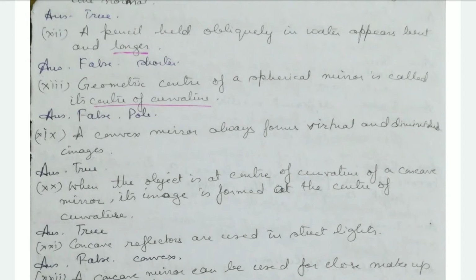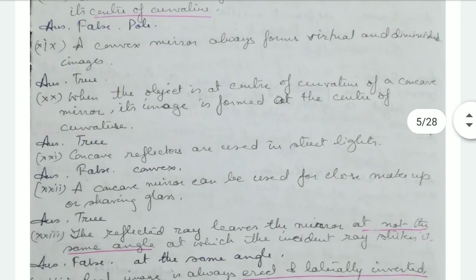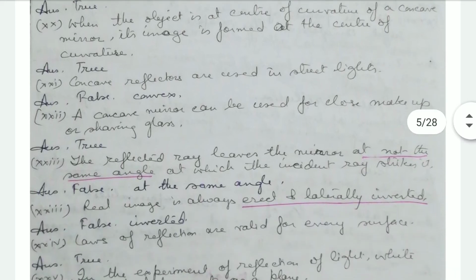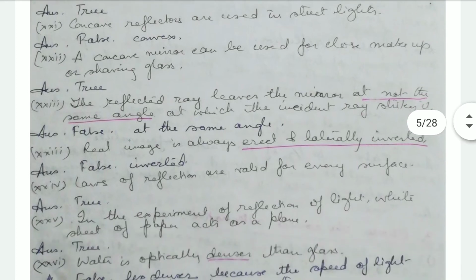A convex mirror always forms a virtual and diminished image. That's true. When an object is at the center of curvature of a concave mirror, its image is formed at the center of curvature. That's true. Concave reflectors are used in street lights. That's false. Convex reflectors are used in street lights. A concave mirror can be used for close-up makeup or shaving glass.